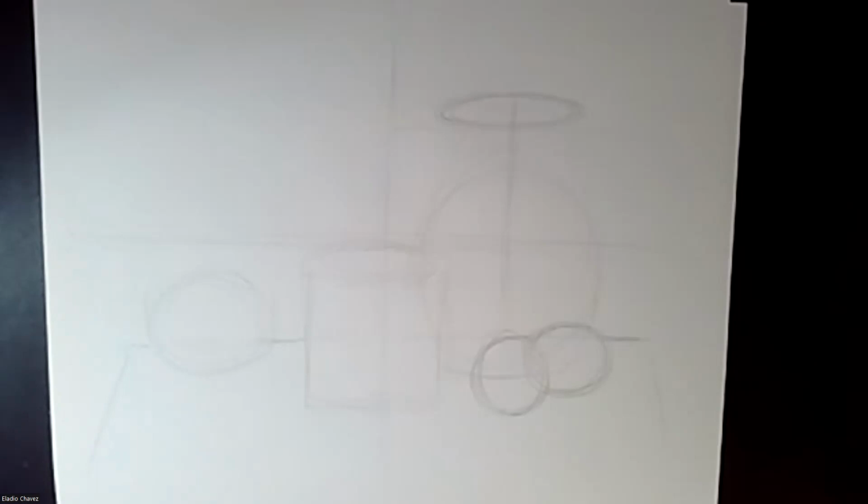All right. We're blocking out this still life. Still lifes are a great way to go, because you don't have to worry about it being perfect. It can be off, but it's good practice for proportions and placement and observing, seeing how everything fits.